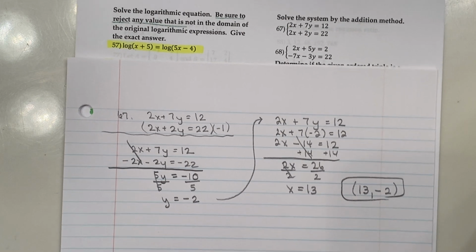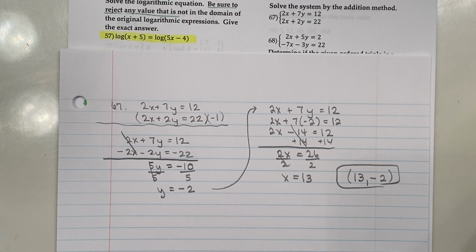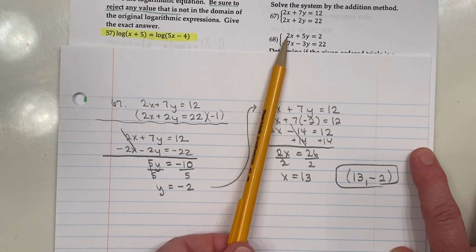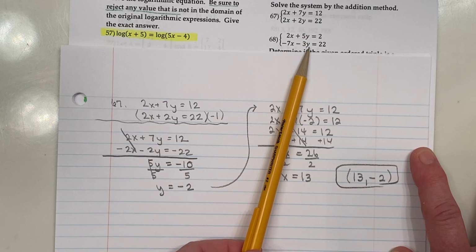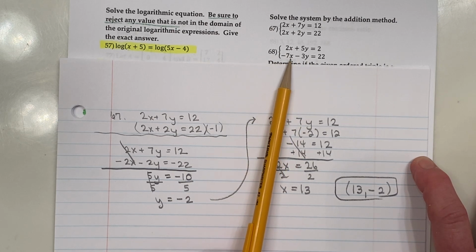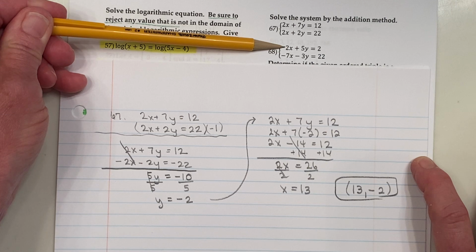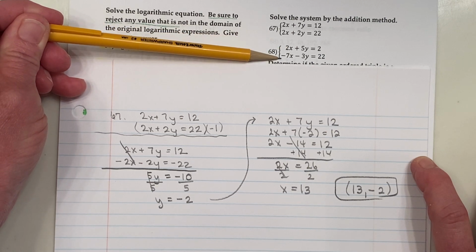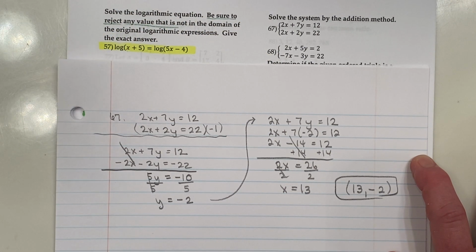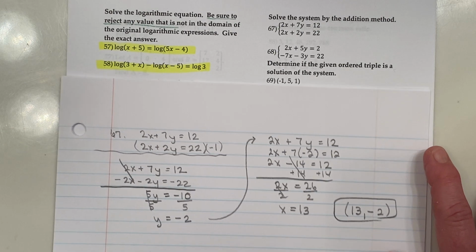All right, 68 is similar. Oh, maybe I should have done 68 because it's the more involved problem. With 68 here, you could either choose to eliminate the x's or the y's, and I don't think there's one easier elimination than another. If you're going to eliminate the x's, then it looks like you're going to have to multiply the top equation by 7 to get 14x, but then the bottom equation, everything gets multiplied by 2 to get negative 14x. So just check the worked out solutions. It'll all be there. I think it's pretty straightforward. You just have an additional multiplication.